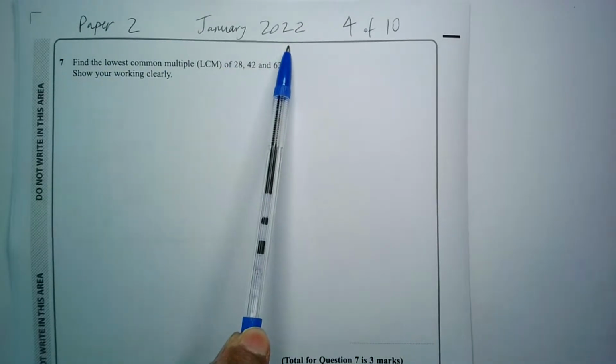All right, here is question 4 of 10 questions. This question is from paper 2, January 2022. Press pause and have a go. When you're ready, press play for the answer. All right, this one is saying, find the lowest common multiple, LCM, of 28, 42, and 63. Show your working clearly. So this one is different to the other questions.